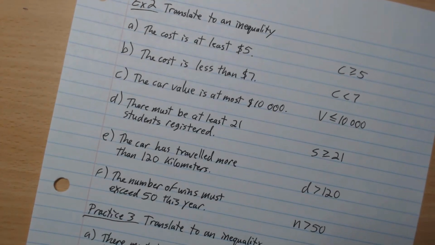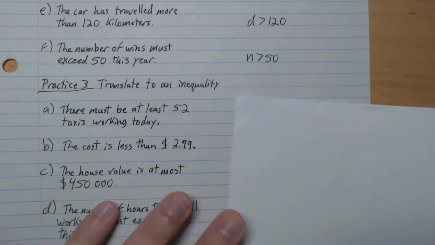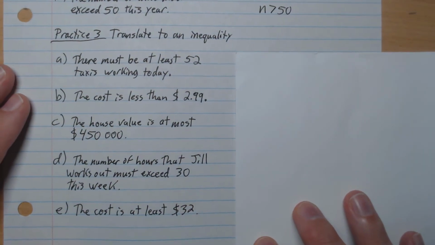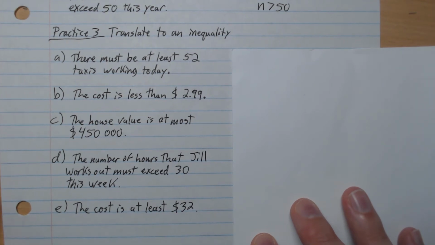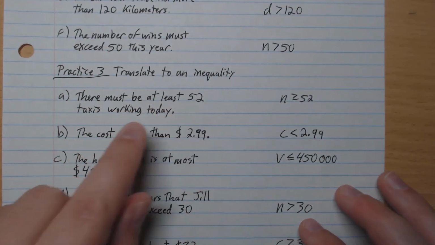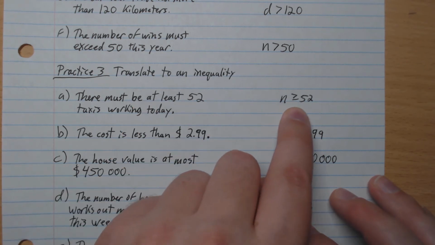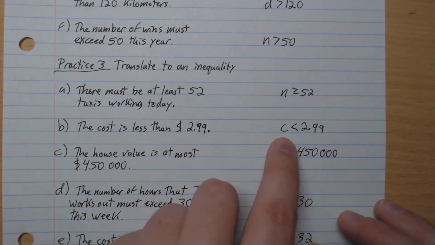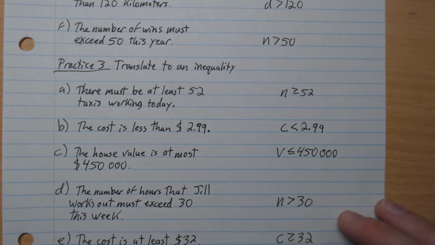Okay, so practice number 3. Translate to an inequality. Go ahead and pause the video and answer that. Okay, we're back. So there must be at least 52 taxis working today, so greater or equal to 52. The cost is less than $2.99, so cost is less than $2.99.